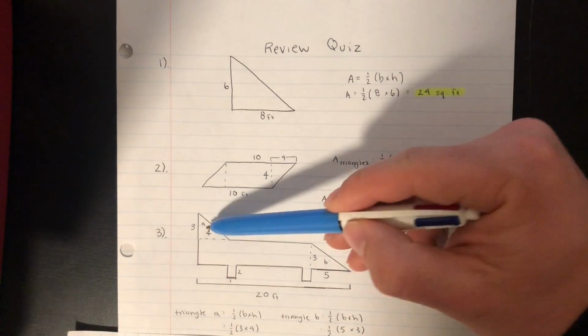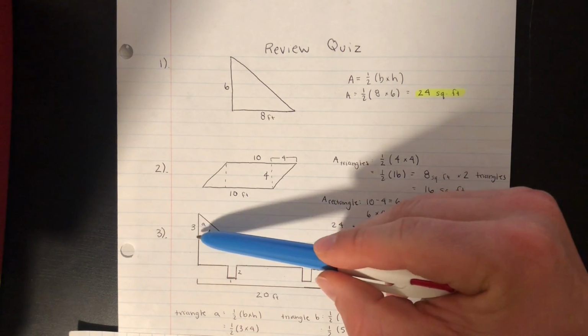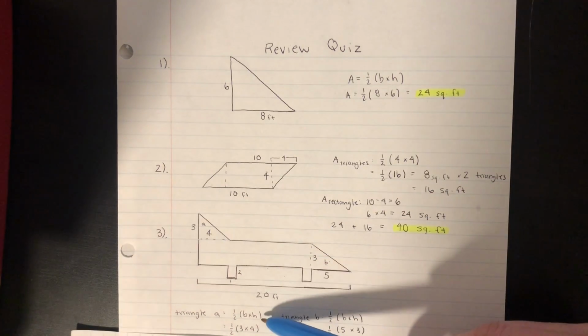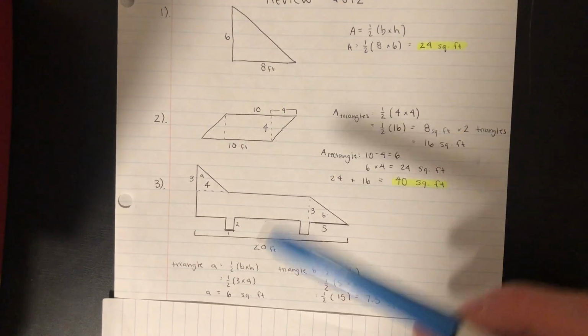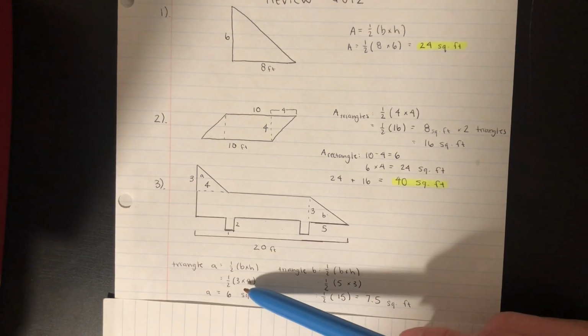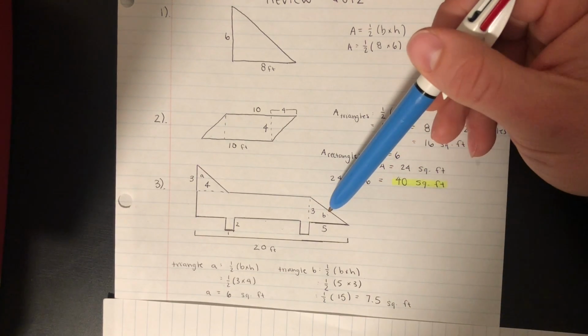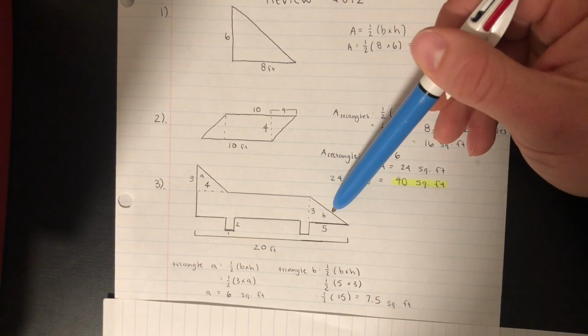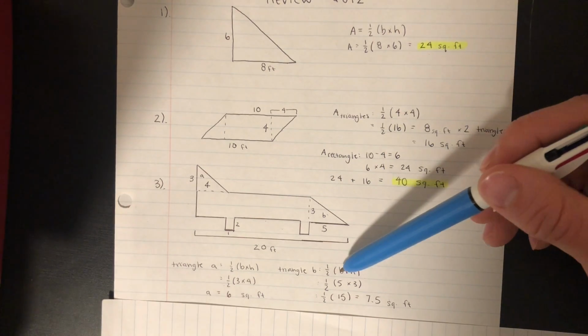First, we can look at triangle A here. We can see that this triangle has a height of 3 and a base of 4. Using our trusty 1/2 base times height formula, we can see that 1/2 times 3 times 4 gives us 6 square feet.